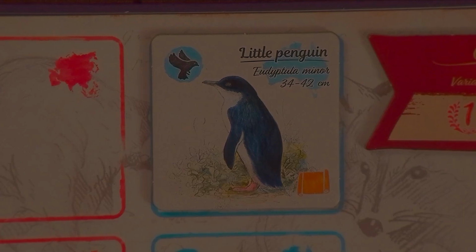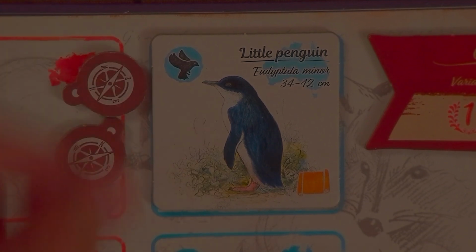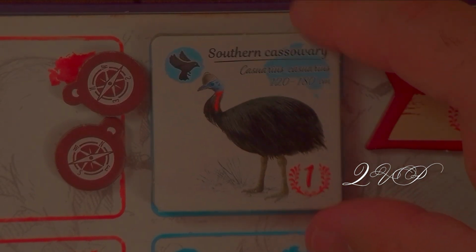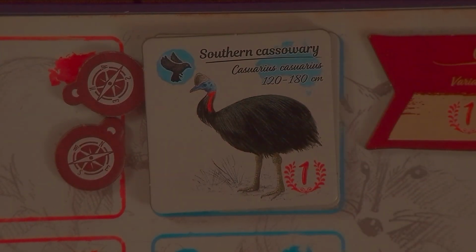Any visible animal in your notebook with a chart in the corner will be worth 1 victory point for each compass you hold at the end of the game. But if that tile is covered by another, you'll not receive any of these points.